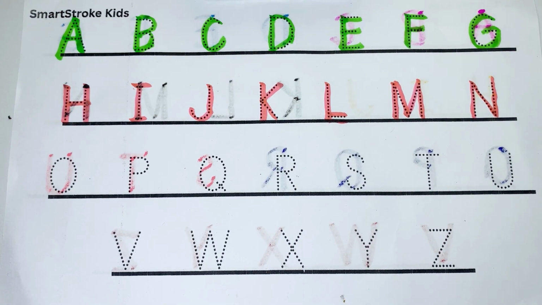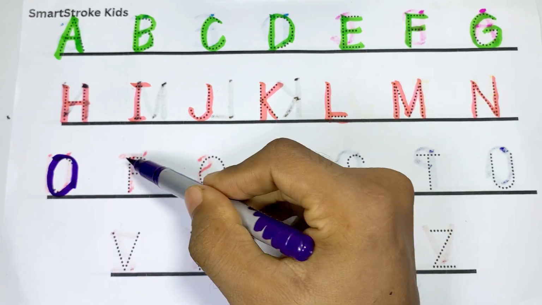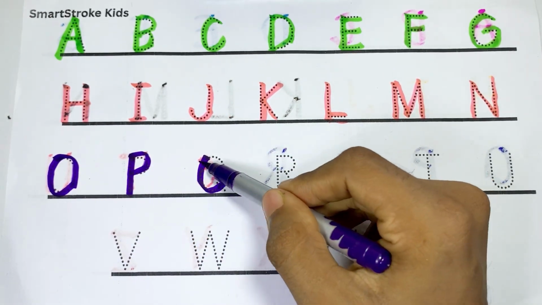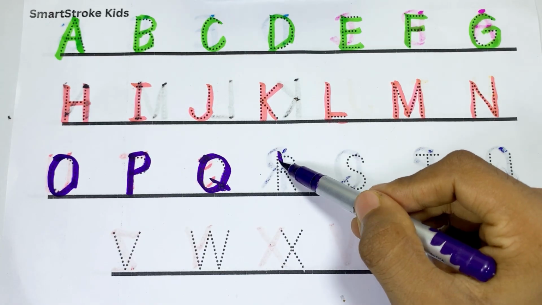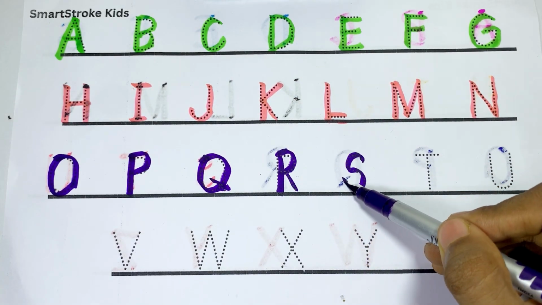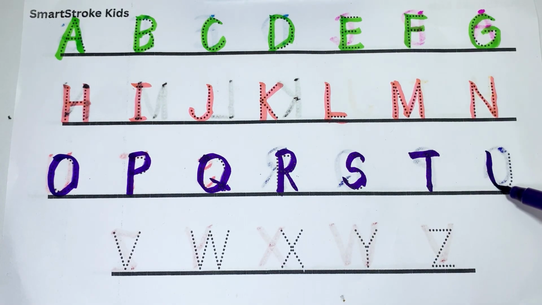Kids, now you draw O and use purple color. Next time, won't you sing with O for octopus, P for parrot. A, B, C, D, Q for queen. H, I, J, R for rose. N, O, P, S for sun. T for teacher. U, X, U for umbrella.